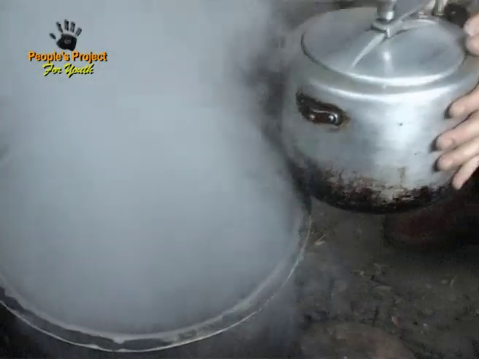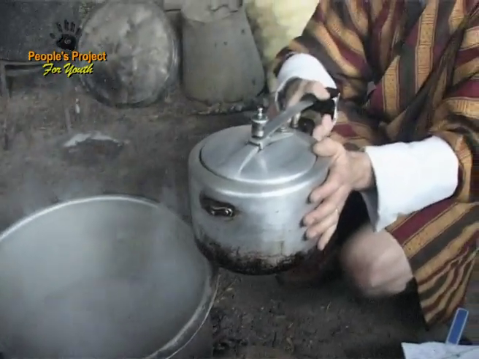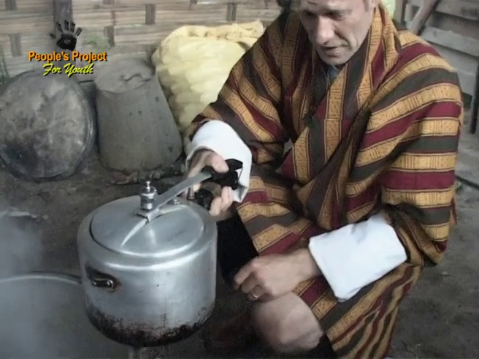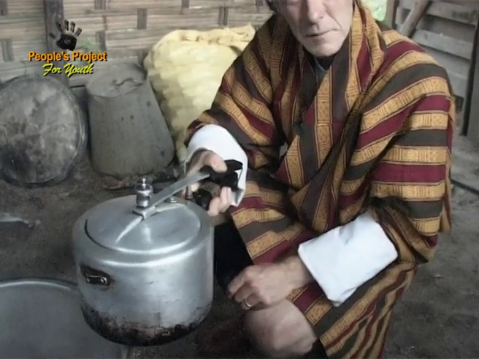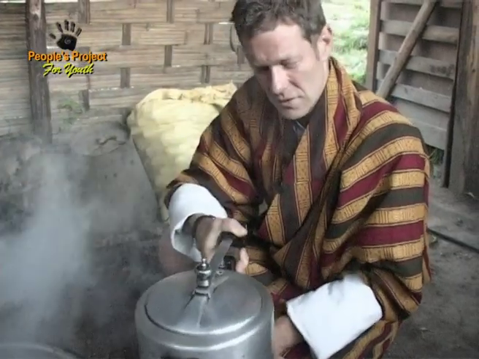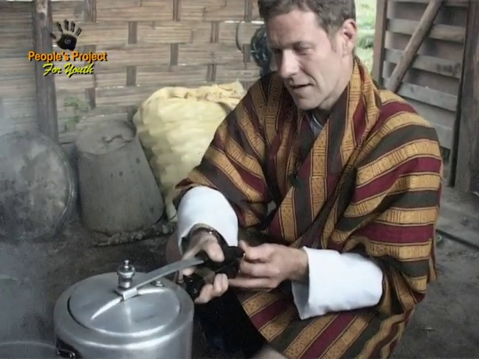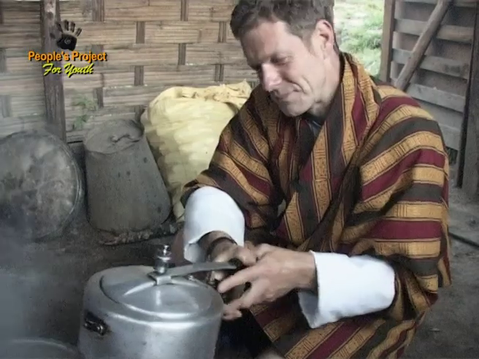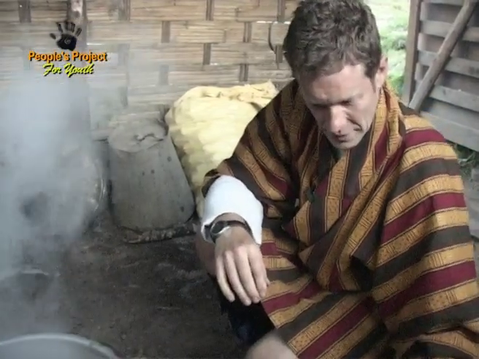We can add energy by enclosing that and increasing the pressure. And by increasing the pressure, we are adding energy and we are able to cook the dal or the datse or whatever it is that we're making. A clever way to overcome the problem of cooking at high altitude.